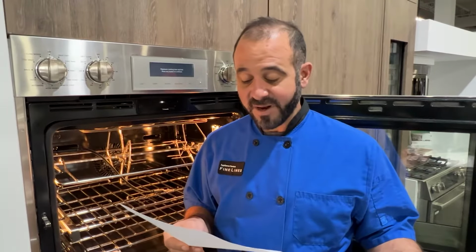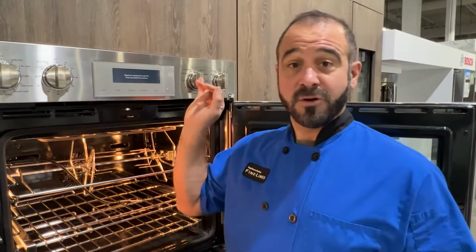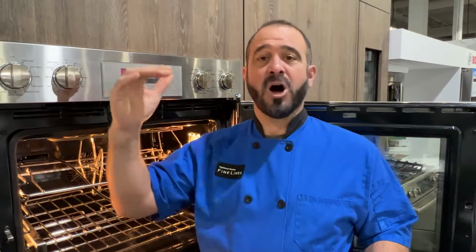Other great questions. I don't have a convection oven. Can I still roast a chicken in it? Sure, just use a regular bake feature. What the convection will do is circulate that air, reducing hot spots. Do I need to turn my oven down if I'm using convection? Great question. If you set your convection oven for 350, it'll automatically reduce the temperature by 25 degrees, giving you essentially the same amount of temperature. The recipe should come out at the same time.